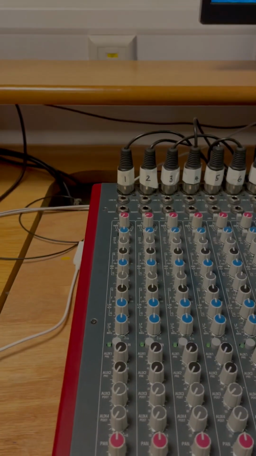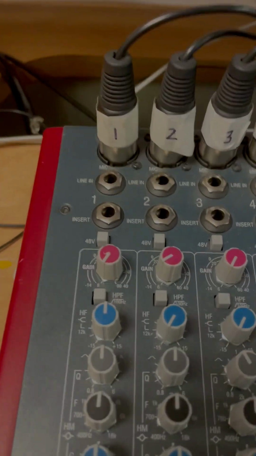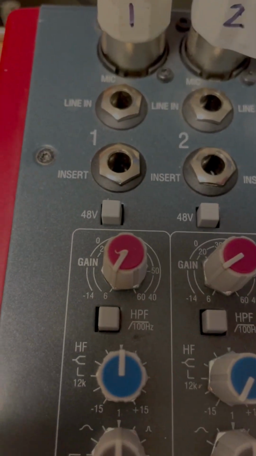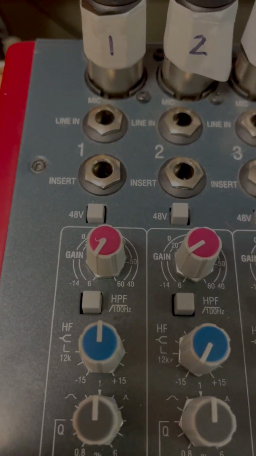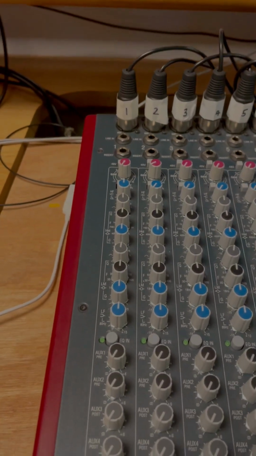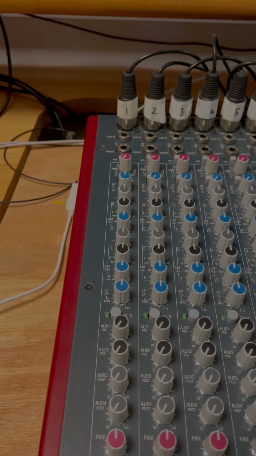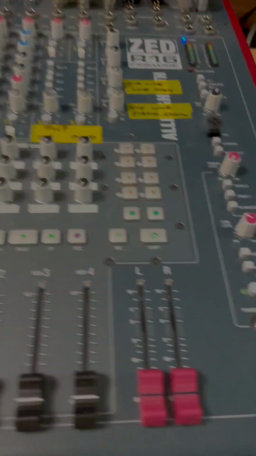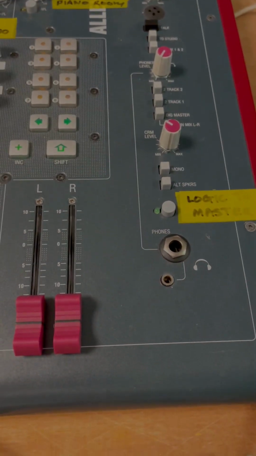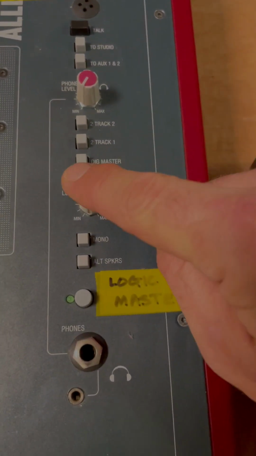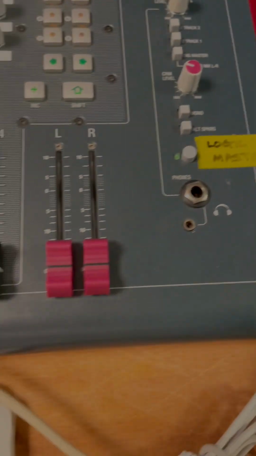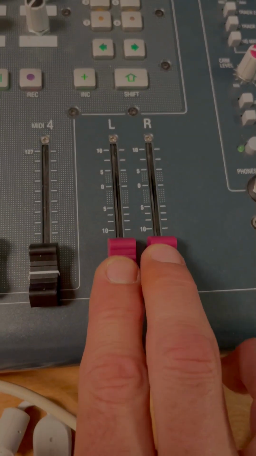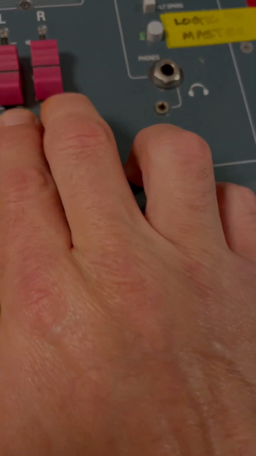I've used the condenser mic in this example, so the first thing I'm going to do is switch on 48 volts phantom power. That just provides power to the microphone so it works. Next, I'm going to come over to my main output section and double check my control room level is at a reasonable volume. I'm going to move my master faders up to 0.